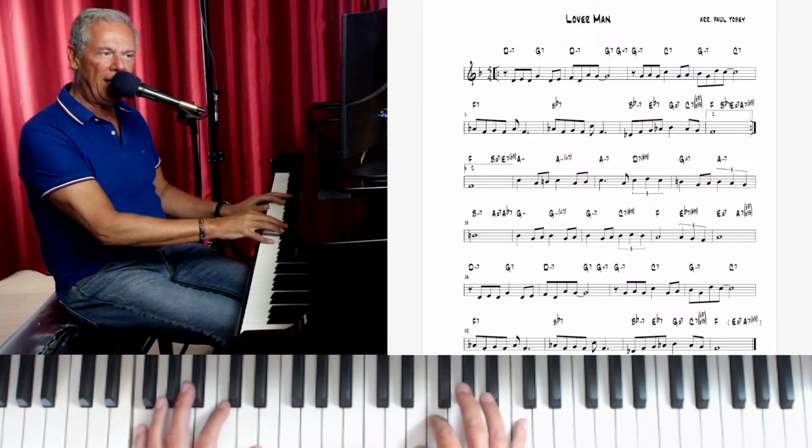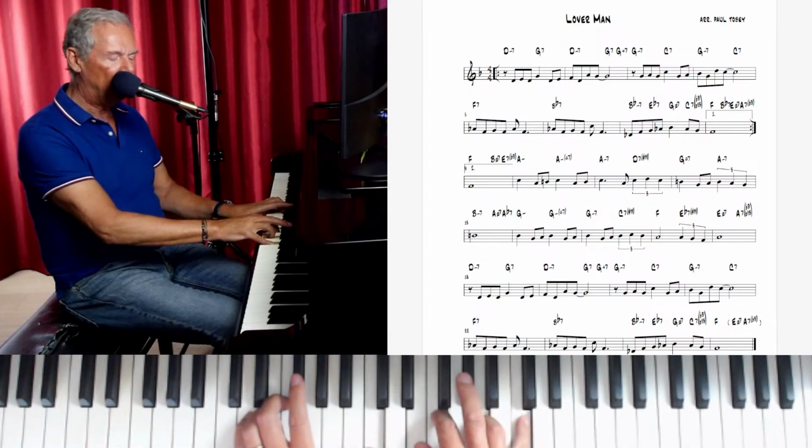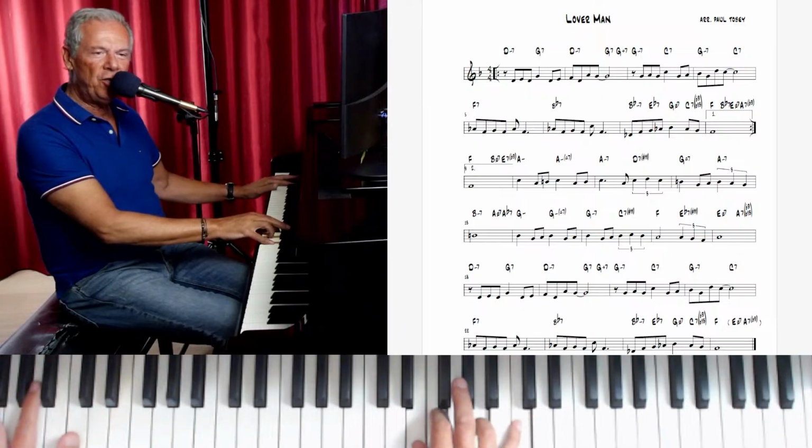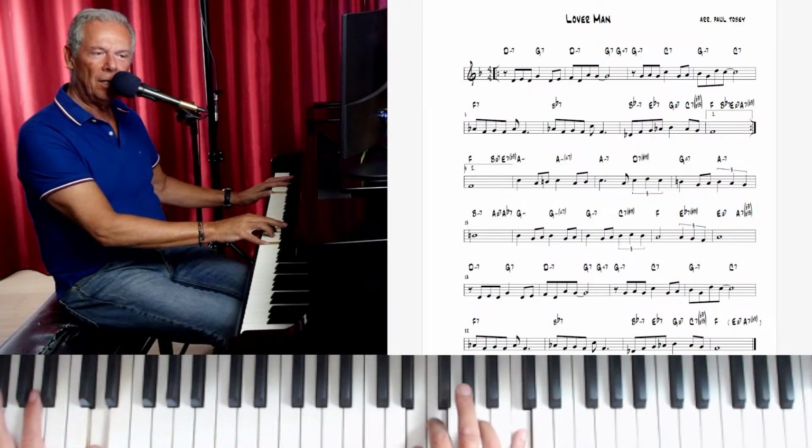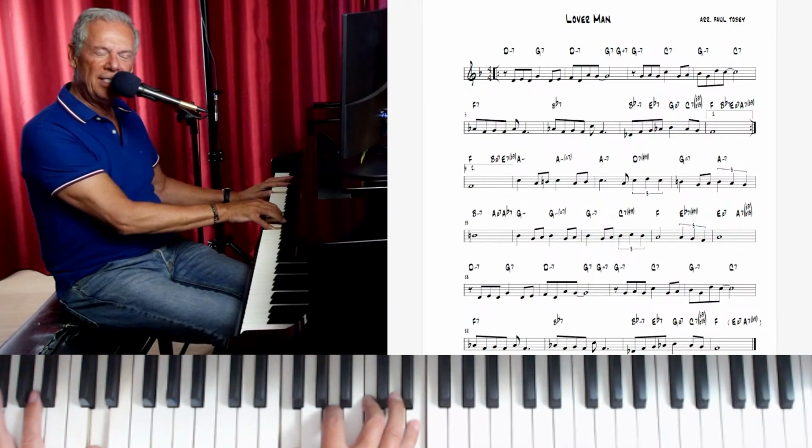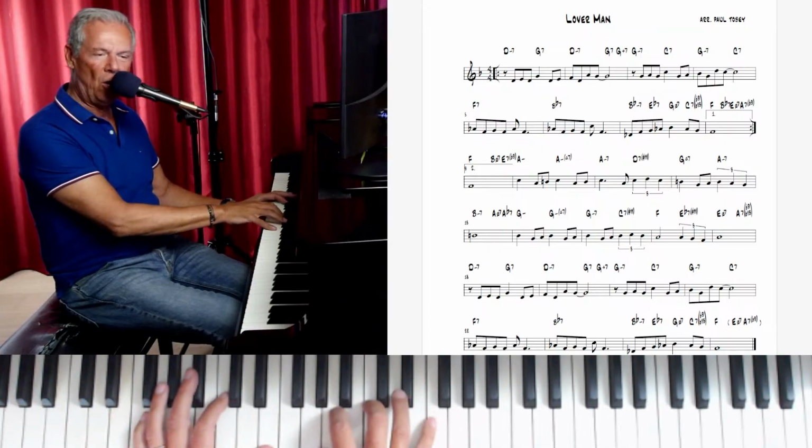So even when you get to the major chord, if you just change the bass note, it changes the sound dramatically, even though the chords are the same.